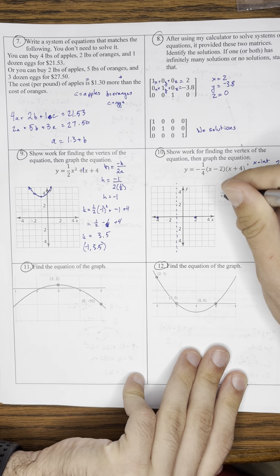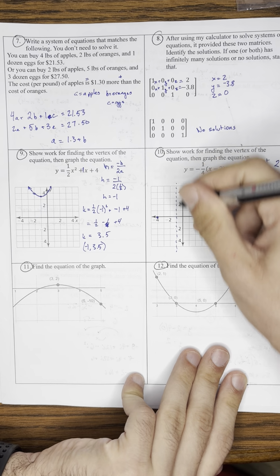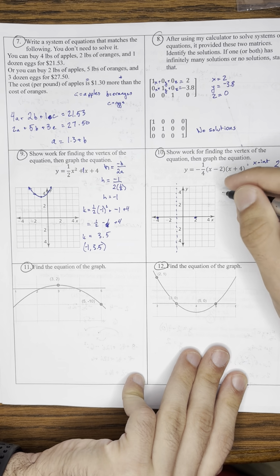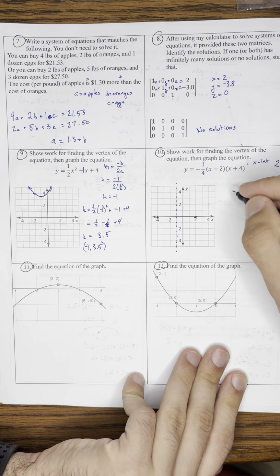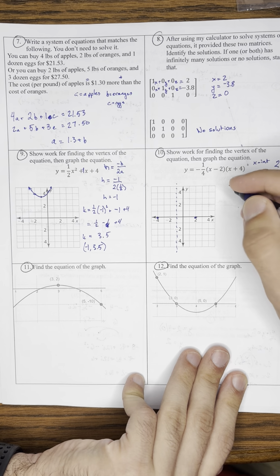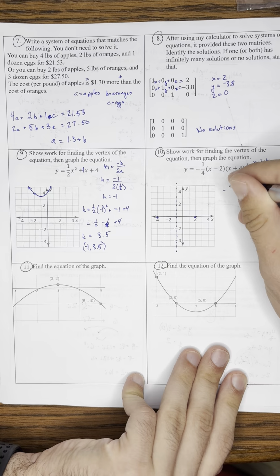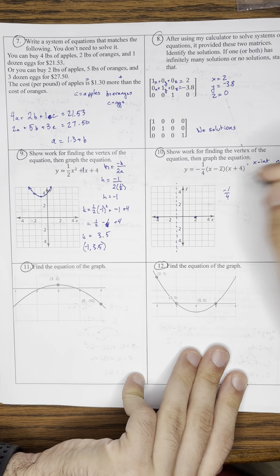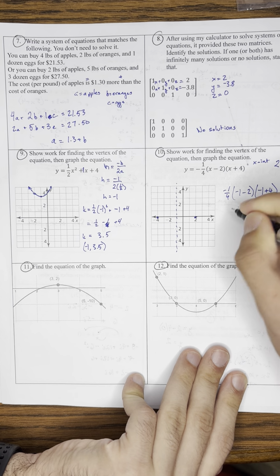And now we're going to plug in to figure out what the y value will be on that axis of symmetry. So we're going to plug in negative 1 for x, negative 1 minus 2, and negative 1 plus 4.